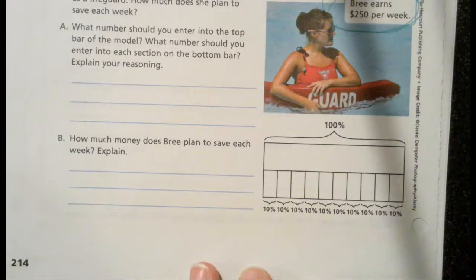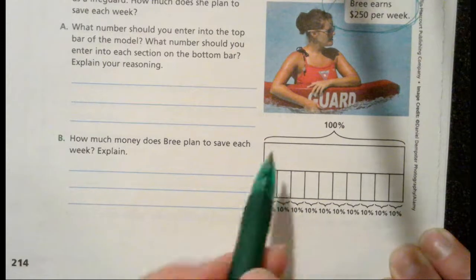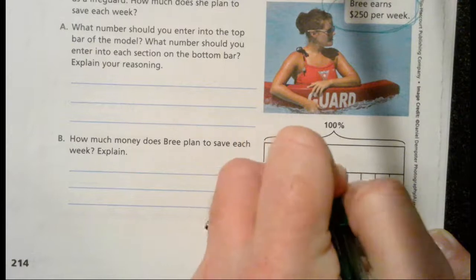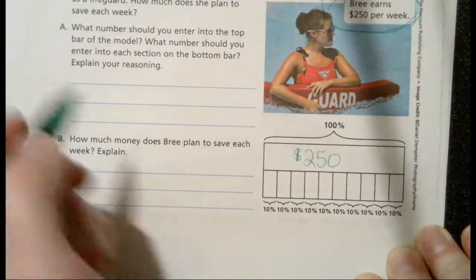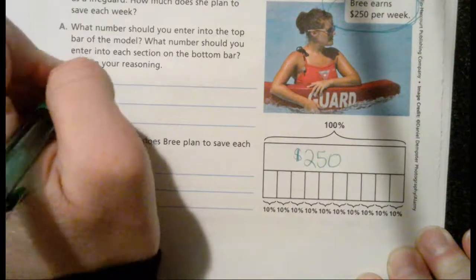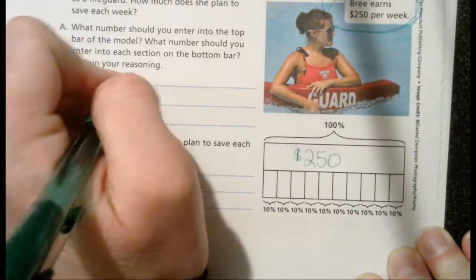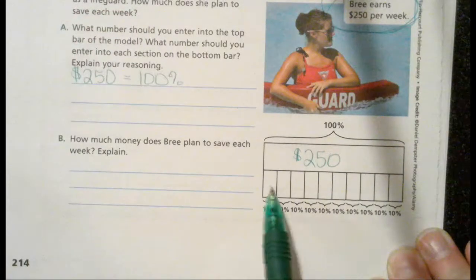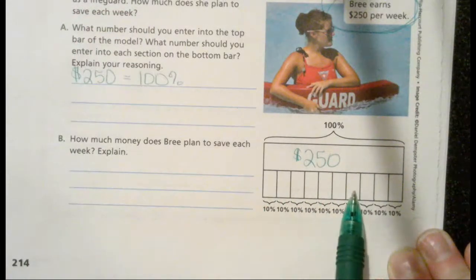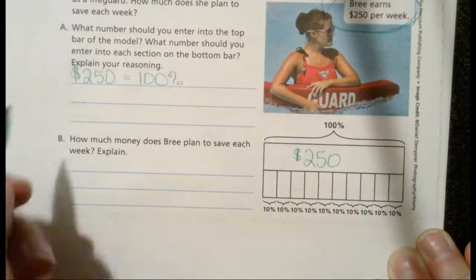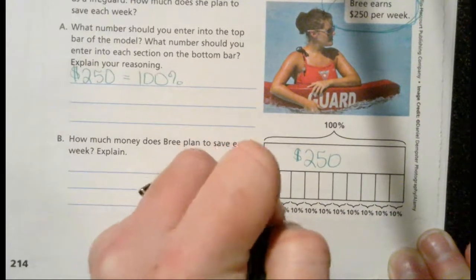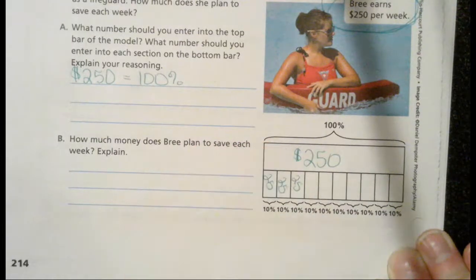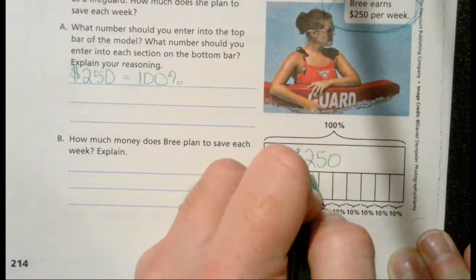Okay, so for the 100% part here, I'm going to put $250 in there. So I guess I better mark that over here. 250 is equal to 100%. There's 1, 2, 3, 4, 5, 6, 7, 8, 9, 10. I'm going to put 25 in each of those boxes because 25 goes into 250 10 times.